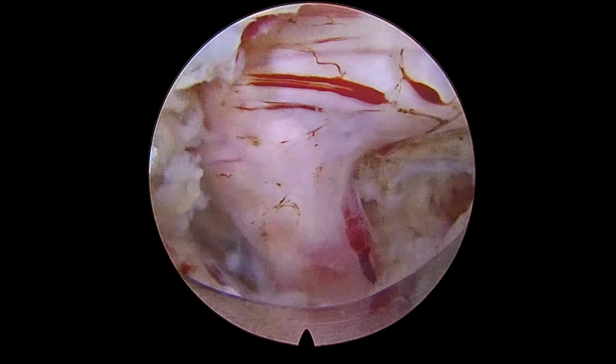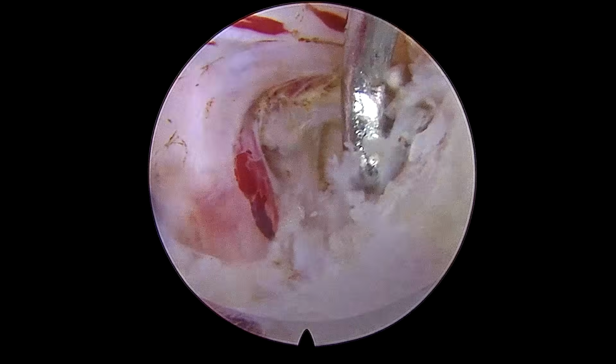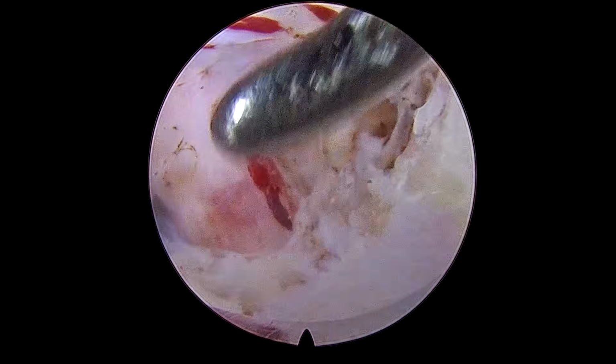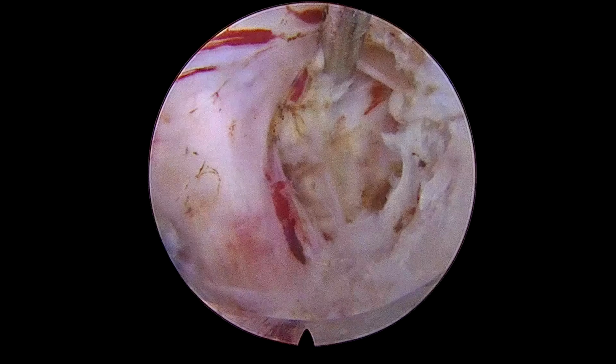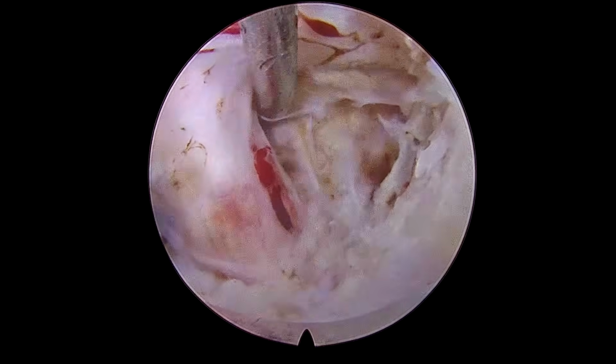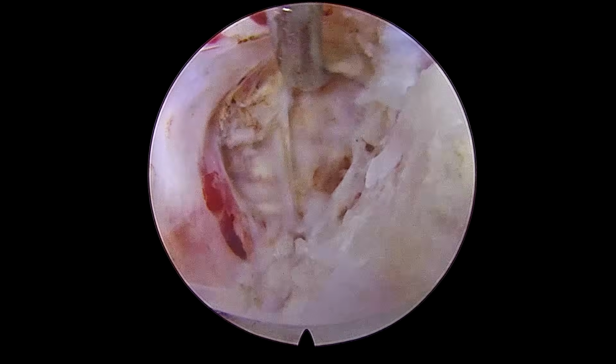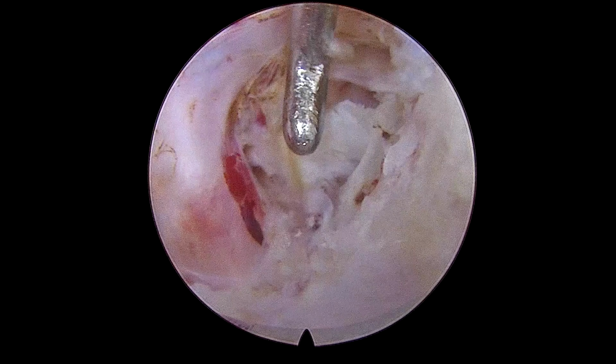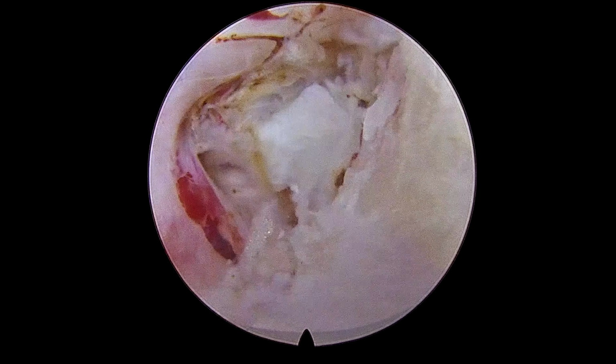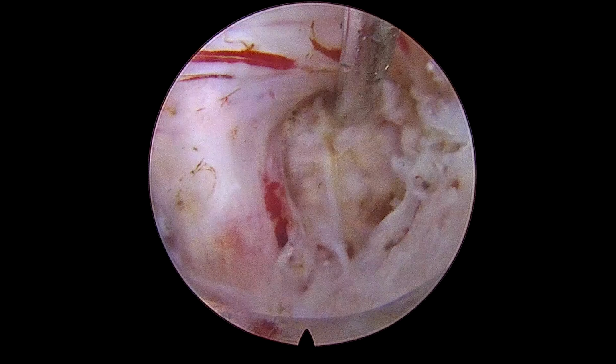I was expecting one single huge fragment here, but the fragments were coming in pieces. Now I can feel the annular tear here, but we are not going to do anything to that annular tear. We're just trying to remove the fragments which are free.